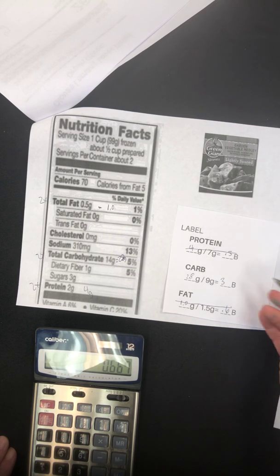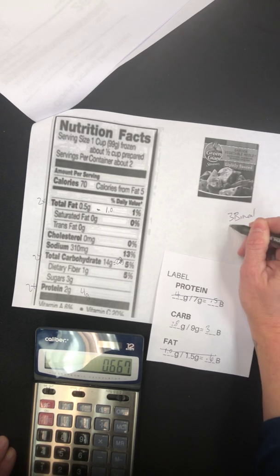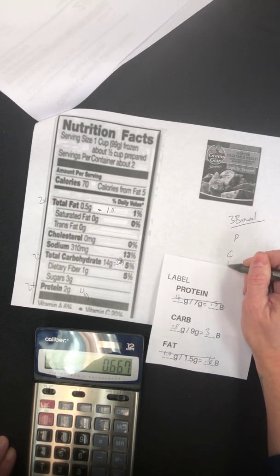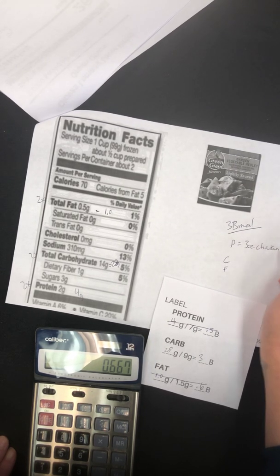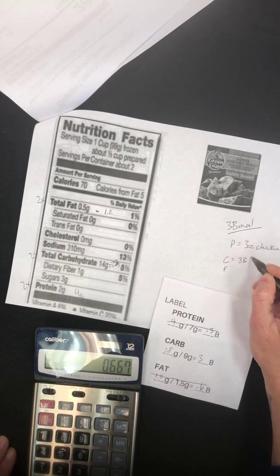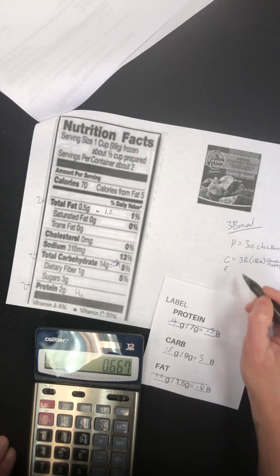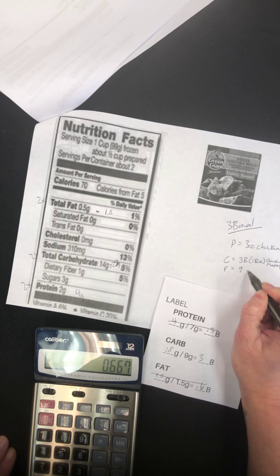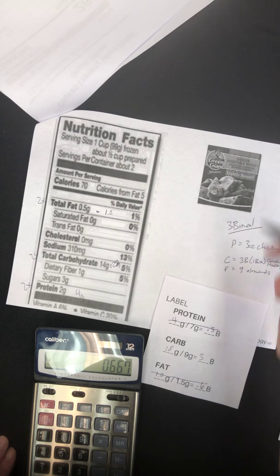So for you 3-blockers, let's go ahead and make a 3-block meal. It might look like our protein and our carb and our fat. Might look like 3 ounces of chicken. Our carb will be 3 blocks or 1 box of garden veggie medley. And then for our fat, hey, 9 almonds, nice and easy, right? There you go. There's a 3-block meal zoned out for you.